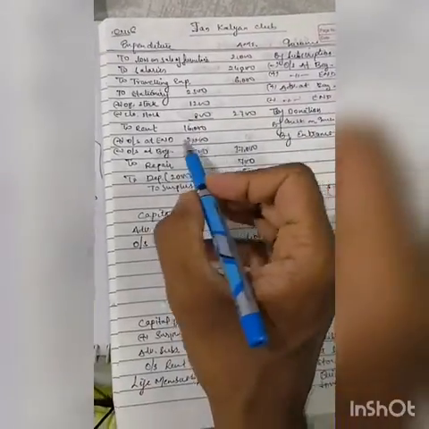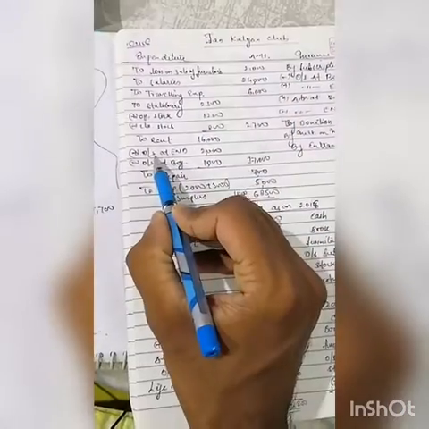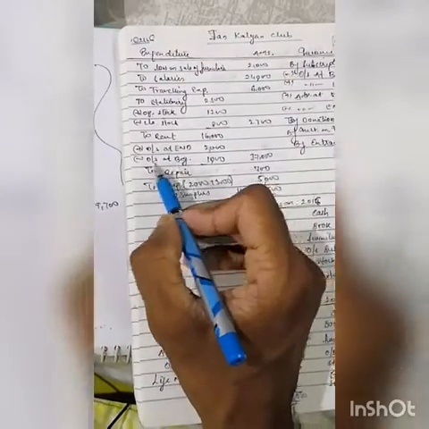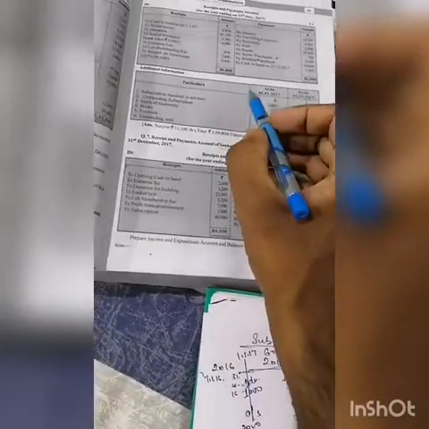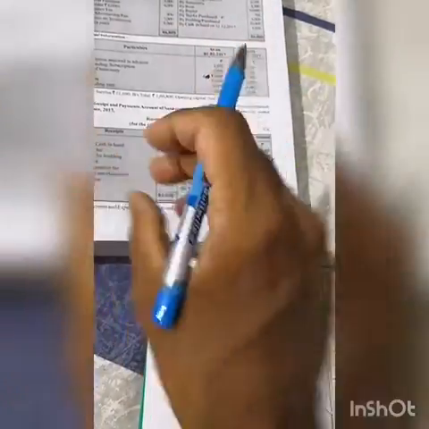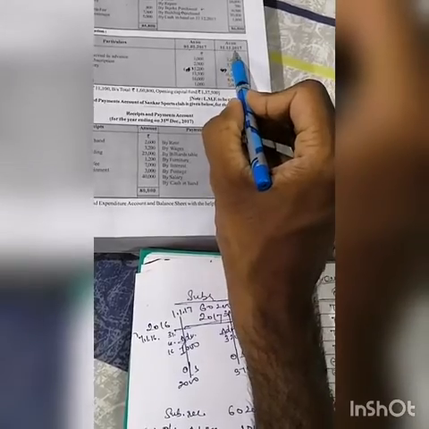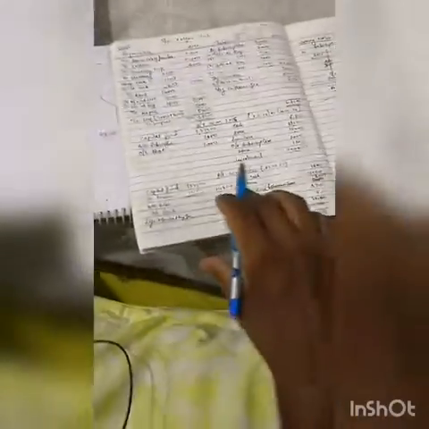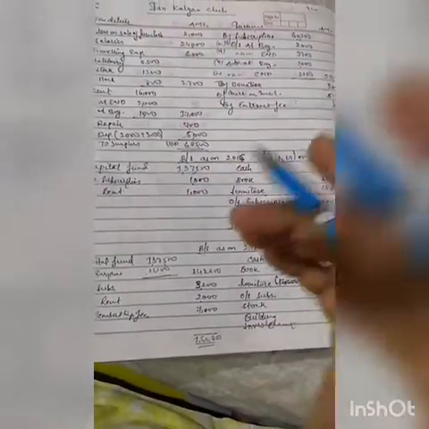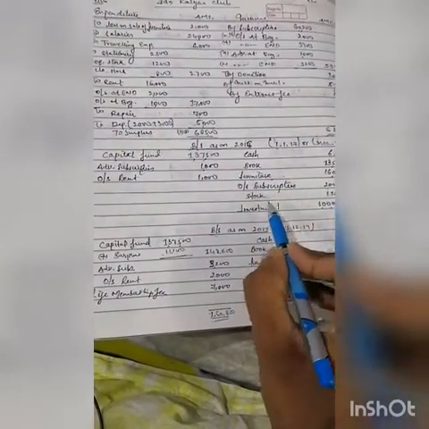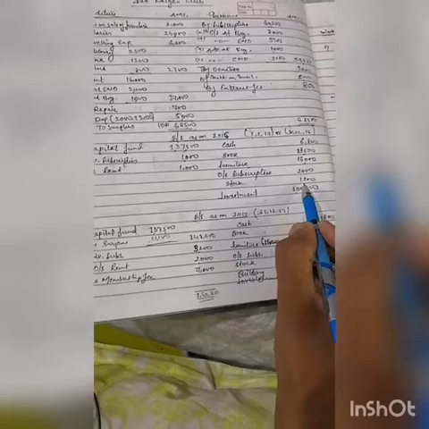So when the stock is given, the opening stock will be added and the closing stock will be deducted. The opening stock is as of 1st January 2017, because it is the last year's closing stock, so we will add it in the current year. So the closing stock is 1200, so it will be the closing stock of the opening balance sheet.